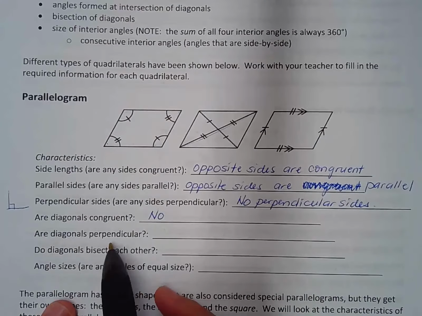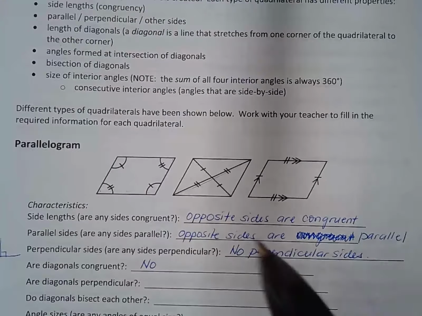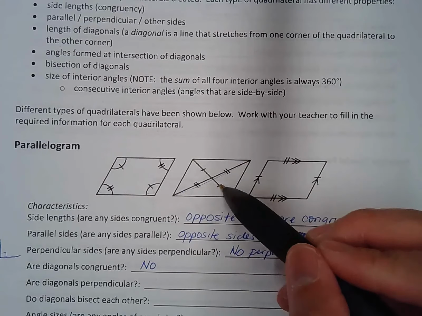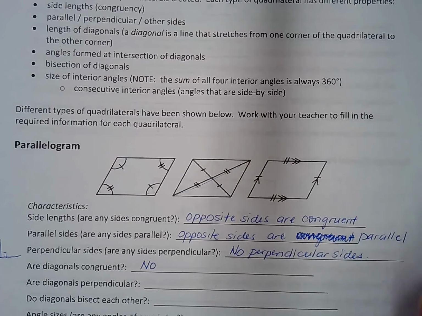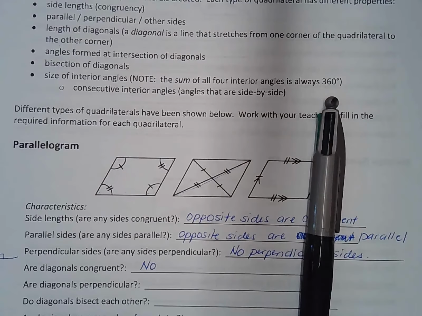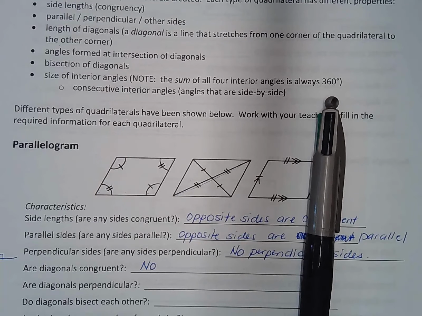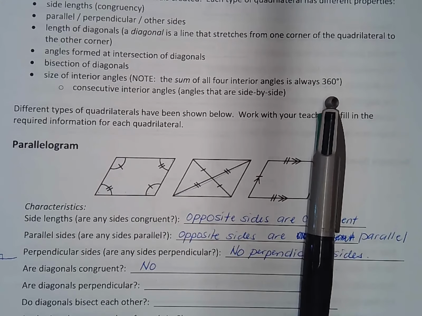Are diagonals perpendicular? Okay, here are the diagonals, right? There are 2 diagonals. Are they perpendicular? Meaning, do they make a 90-degree angle from one to the other? Okay, well, how would we know? There are 4 equal pieces, divided by 360.